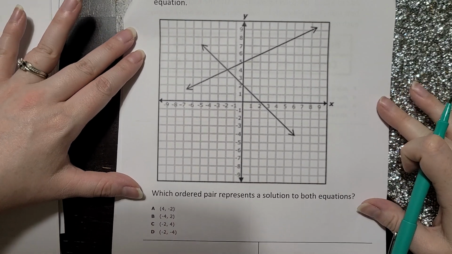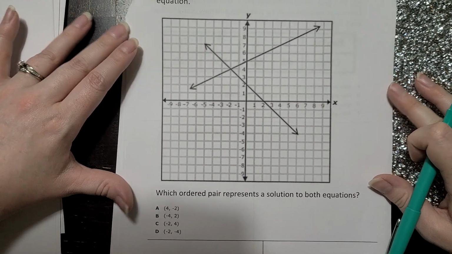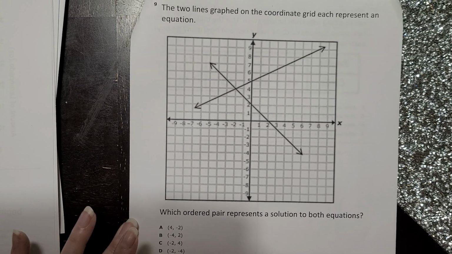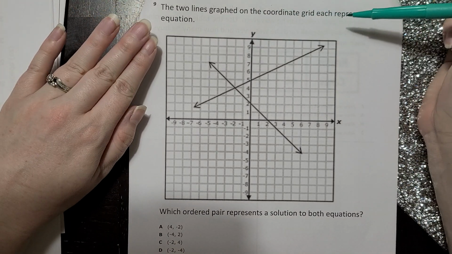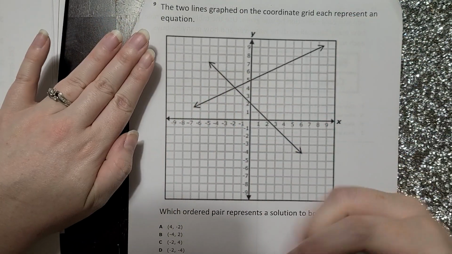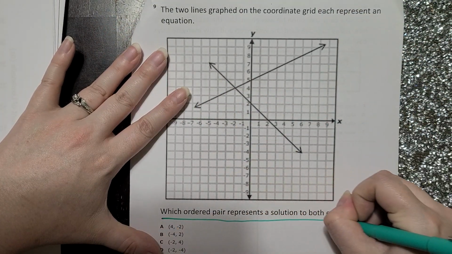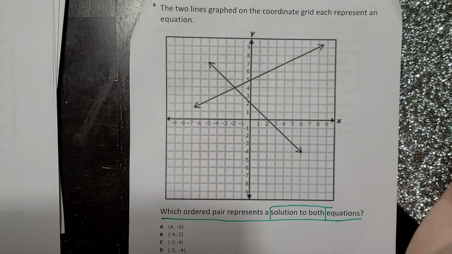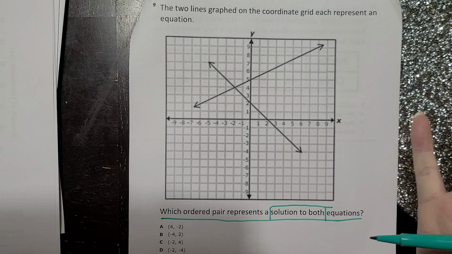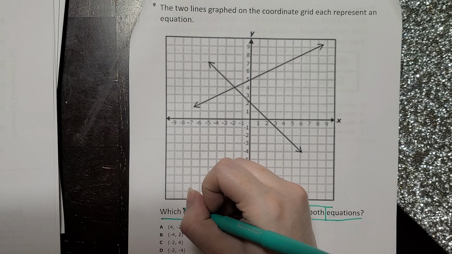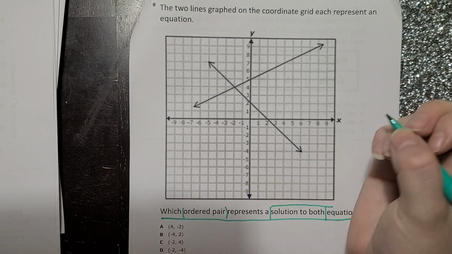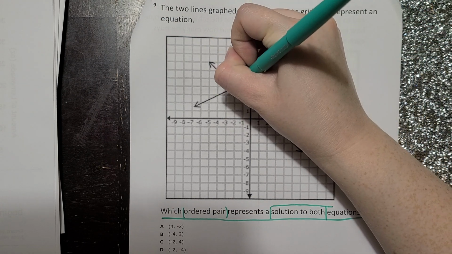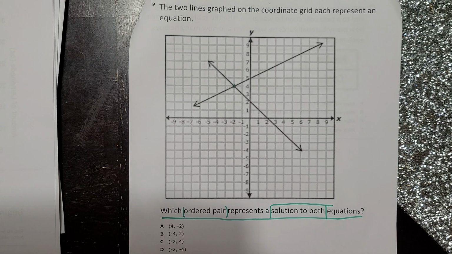All right, lastly, okay? This is something that I saw most of us got this, but there were quite a few students who did this. Let me show you, okay? 2 lines graphed on the coordinate grid, each representing an equation. Yep, cool. Which ordered pair best represents a solution to both? Okay. Solution to both would be your keywords telling you you're looking for simultaneously satisfies. Sorry, and that ordered pair should tell you you're looking for that one point. Okay. The one point that goes with both of these equations is where they cross. Okay. Right here. All right.